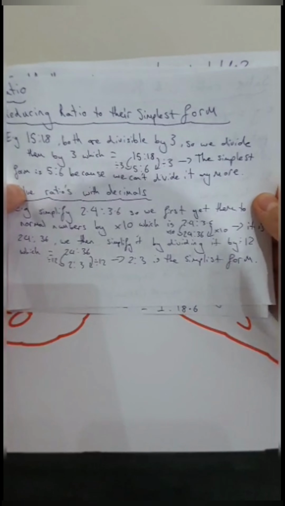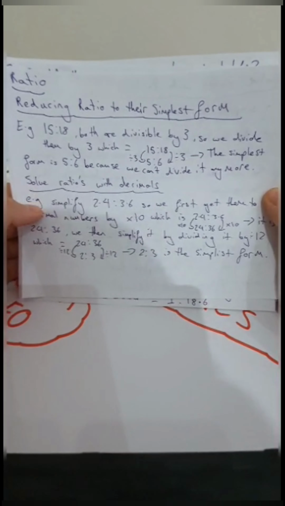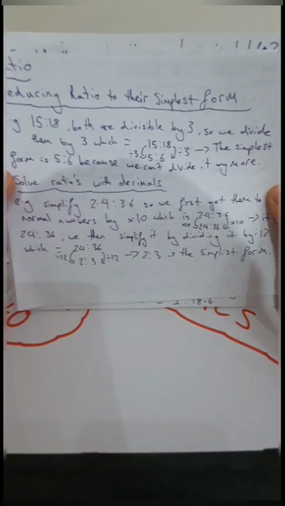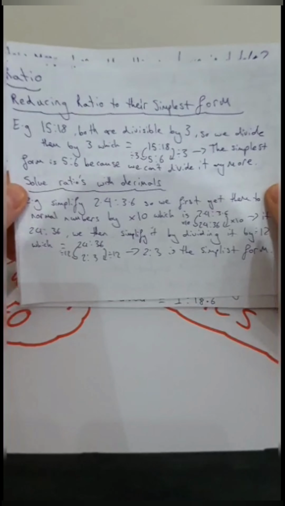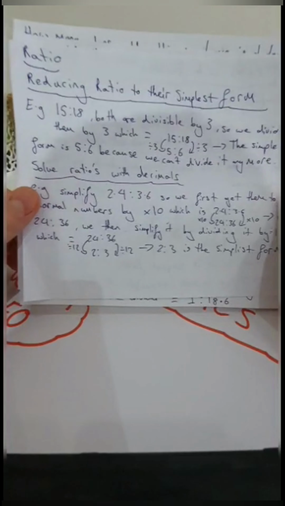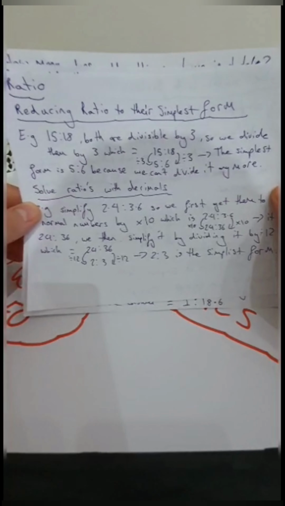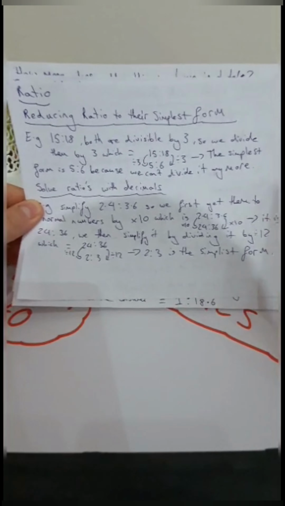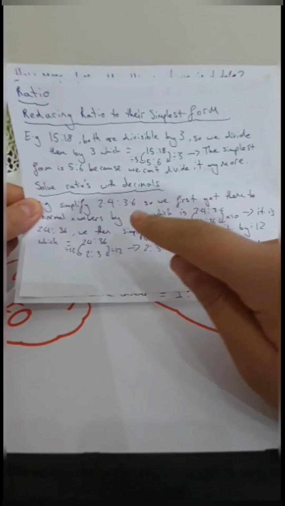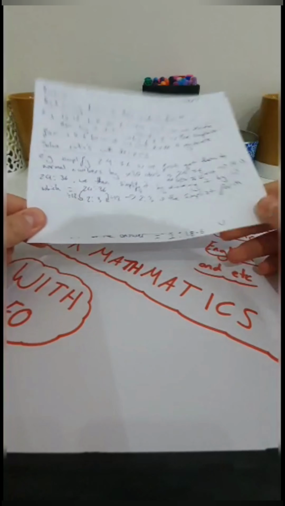Since you cannot divide 5 to 6 any further, this is the simplest form. If you could divide it, but you don't want to have a decimal, you want a whole number. So if you want a whole number, then this is the simplest form.